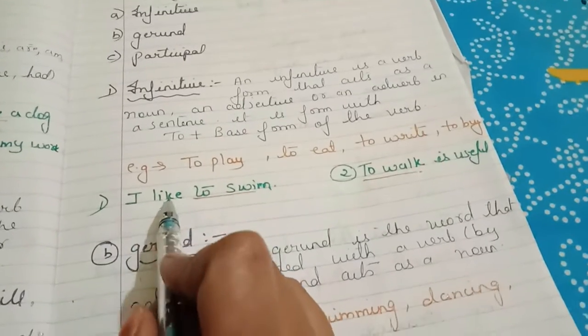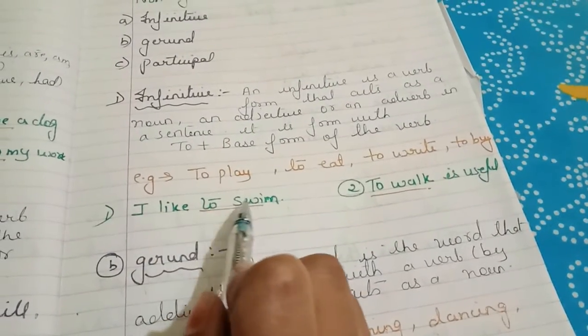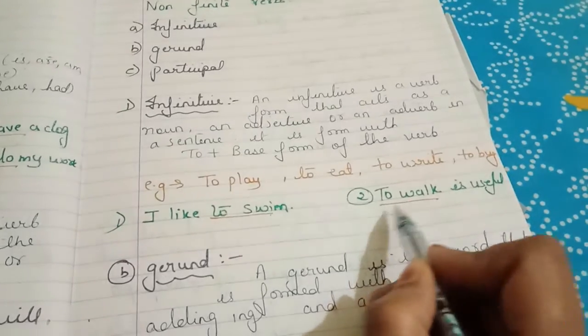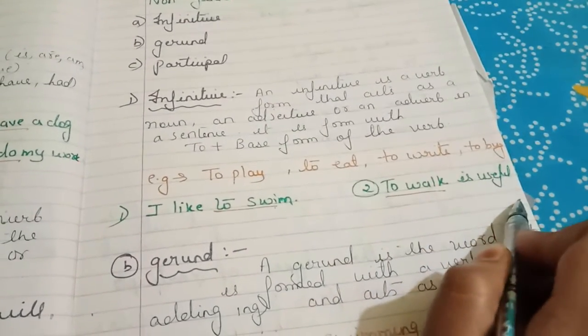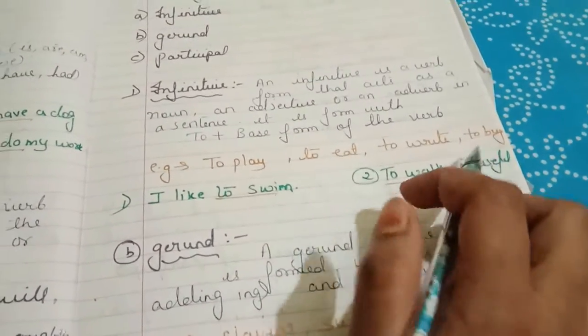Let's understand with the examples. I like to swim. To walk is useful. These are the examples of infinitives.